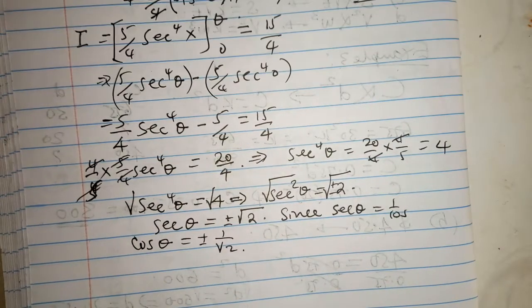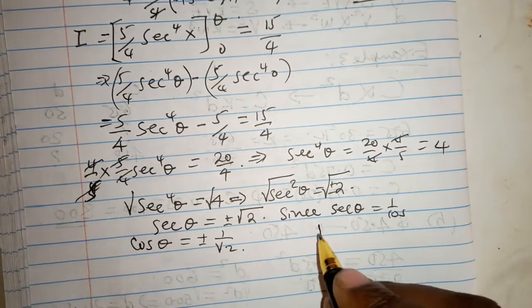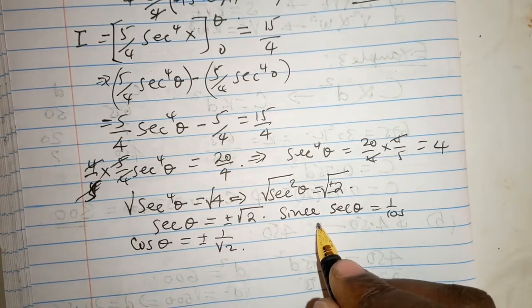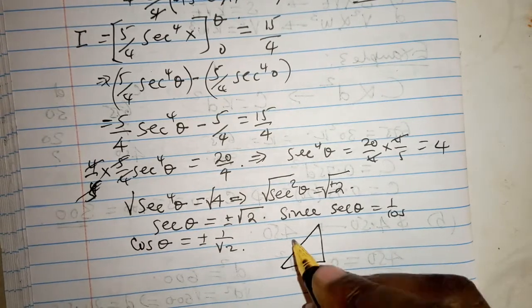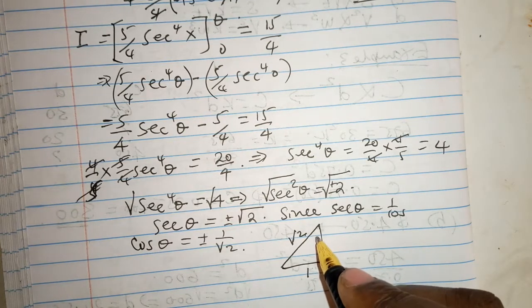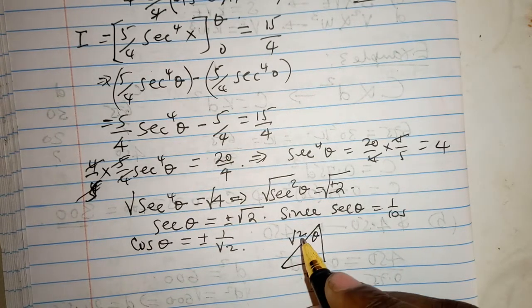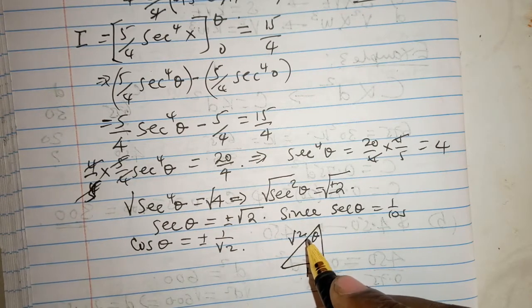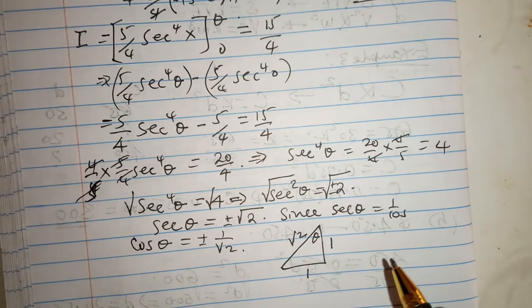And how do we talk about this? If we have an angle whose cosine is 1 over root 2, this could be theta itself, 1 over root 2. So root 2 squared is 2, 2 minus 1 is 1, so the other side is 1.